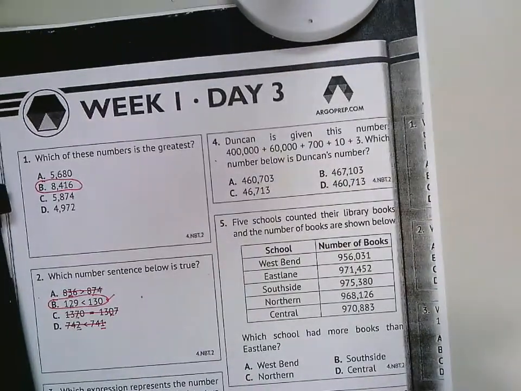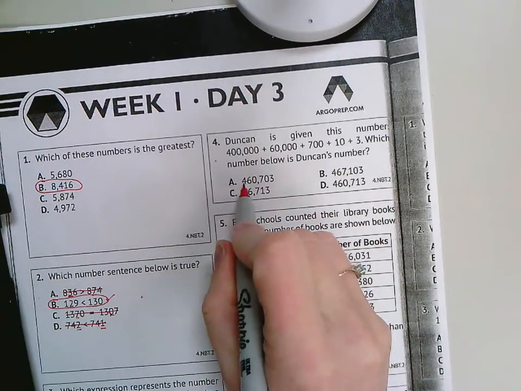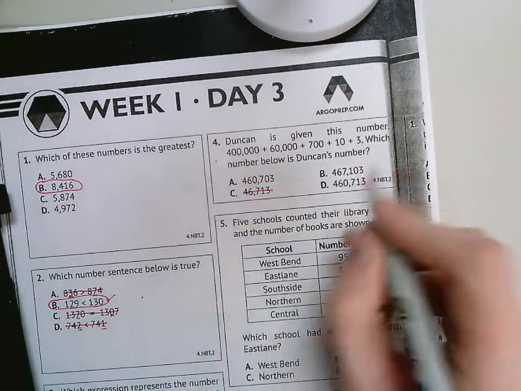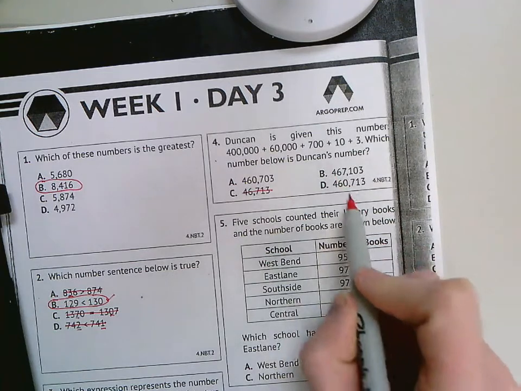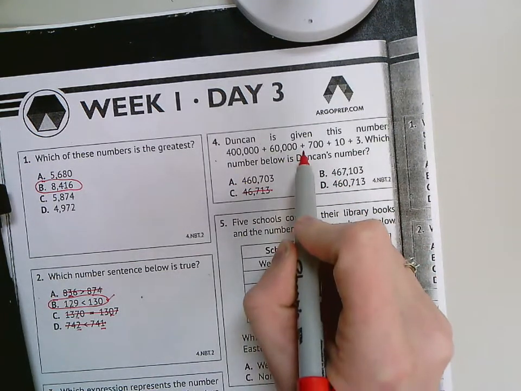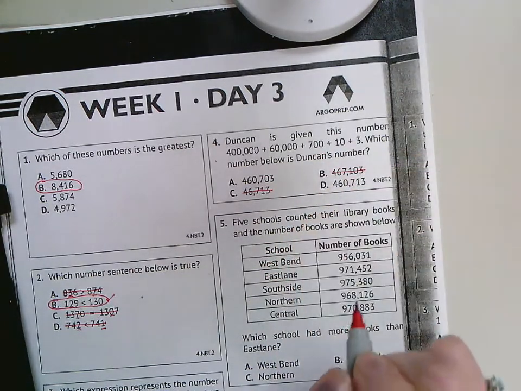Okay, number 4. Duncan is given this number, 400,000 plus 60,000 plus 700 plus 10 plus 3. Which number below is Duncan's number? Well, I have a 400,000. Yes, yes, nope, and yes. Then a 60,000, so 60,000, 60,000, 60,000. And then I don't see any thousands, because that's a 700. So this one is not going to be it.